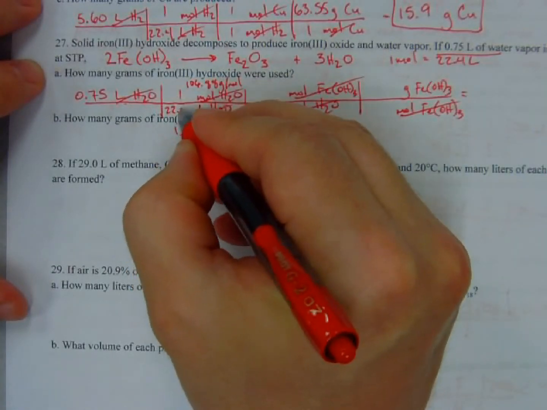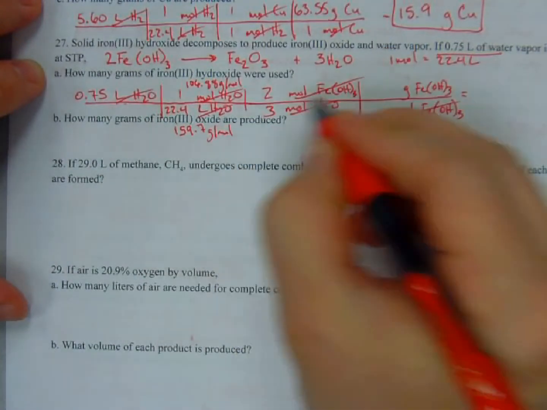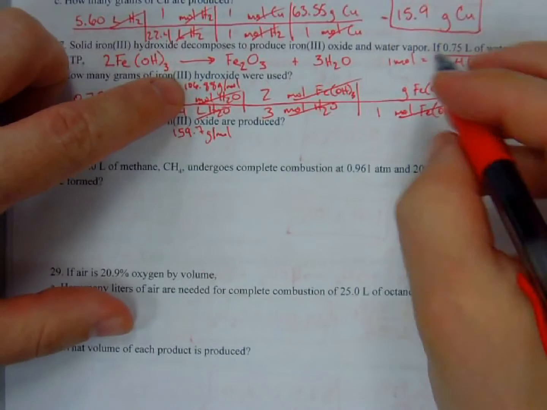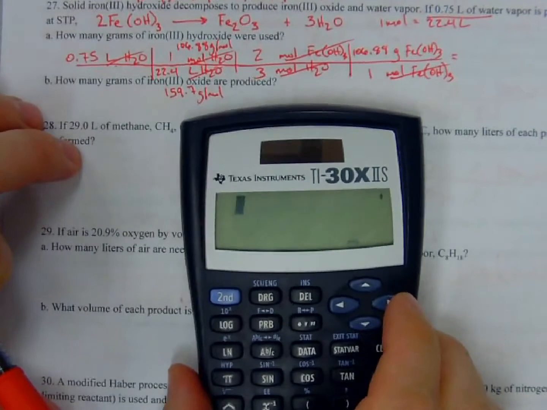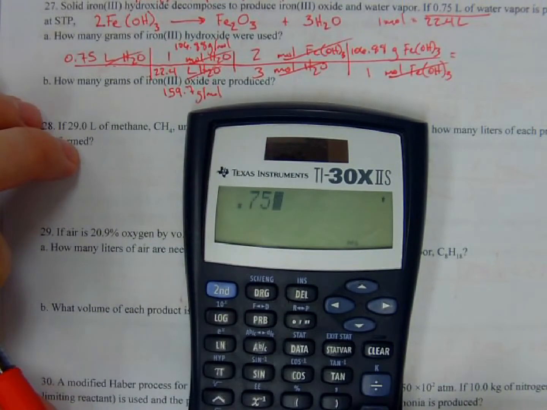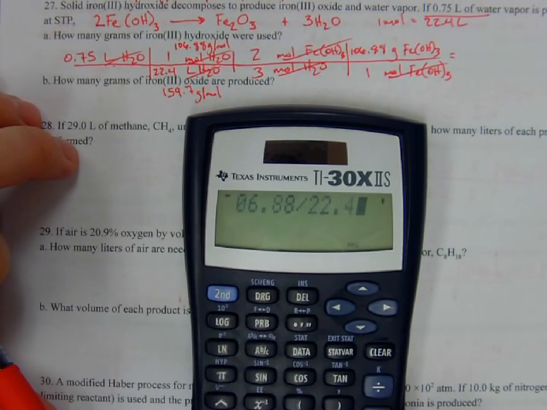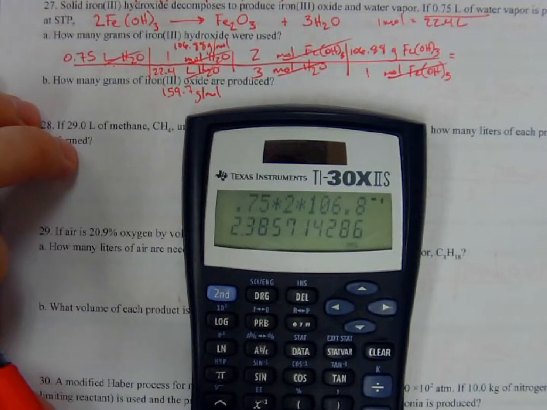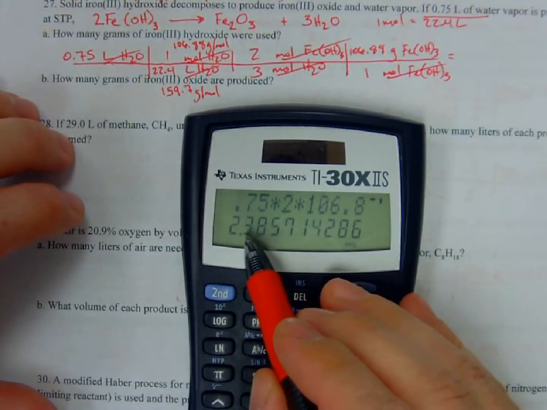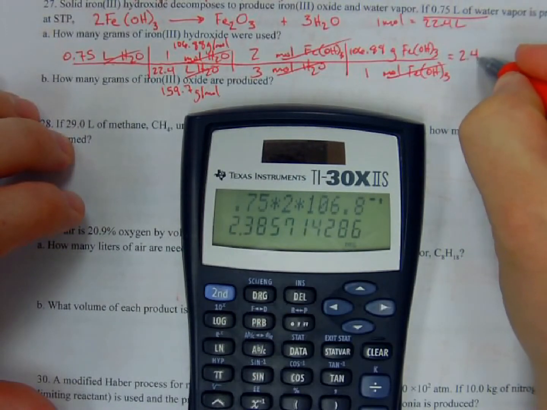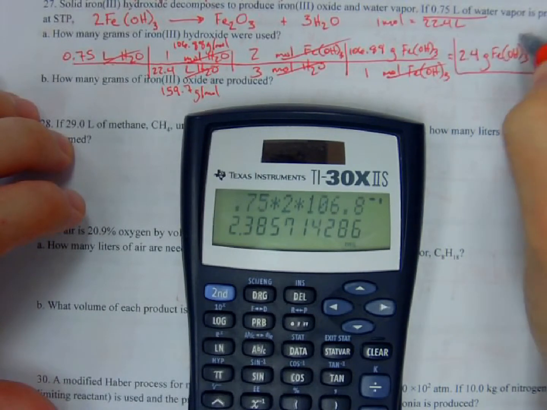Alright, let's put these numbers in. For every 1 mole, I have 22.4 liters. I have a ratio of 2 of those for every 3 of those. And for every 1 mole, 106.88 grams. So let's do some calculating. 0.75 times 2 times 106.88 divided by 22.4 divided by 3. And I come up with, let's see, I need 2 sig figs right here because the question gives me 2 sig figs. So I'm going to have that 8 turn that 3 into a 4. So 2.4 grams of iron 3 hydroxide.